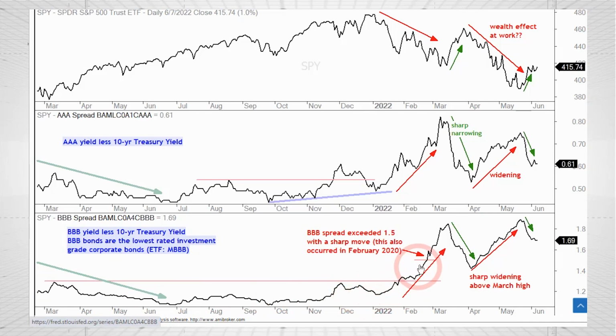But then in January, February, we got this big widening. And that showed stress in the credit markets. And you also notice, if you look up top, you see SPY fell and yield spreads widened. Then you see SPY bounced in March and yield spreads narrowed. And then we can see SPY fell in April into mid-May, and the triple B spread widened considerably.